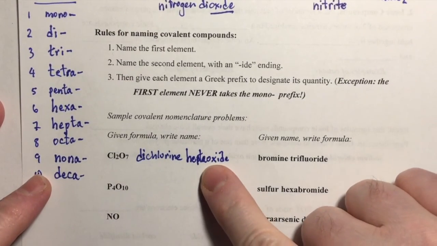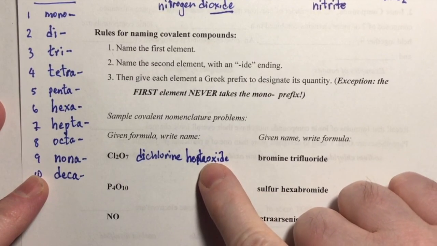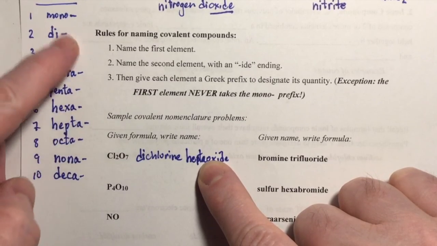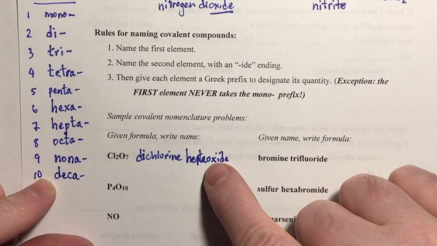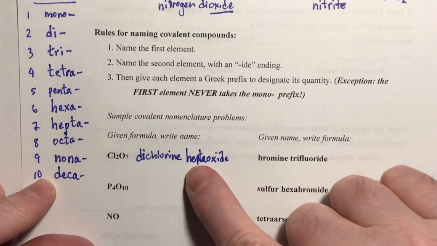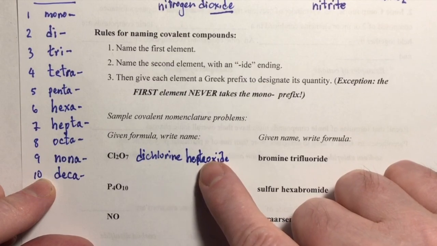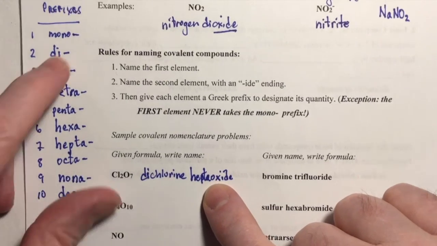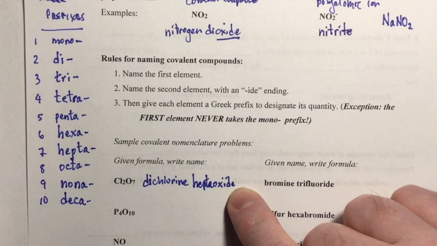Now there is a linguistic variation. In English, you are allowed to drop the A in these prefixes. An A or an O can be dropped from the prefix if it immediately precedes an O. So this could also be written as heptoxide by dropping that A. The same thing happens with monooxide. We can drop that O in the mono and it becomes monoxide. And you've heard of that before, right? Carbon monoxide instead of carbon monooxide.